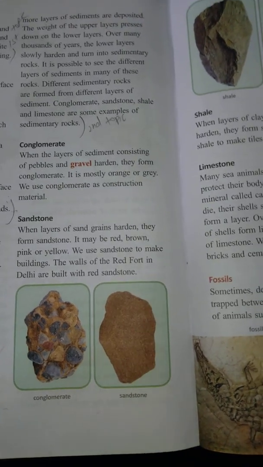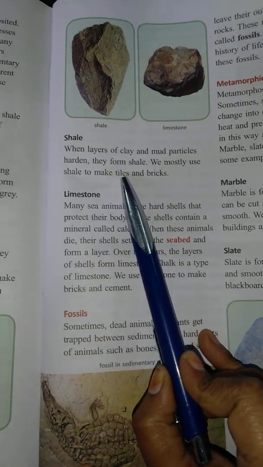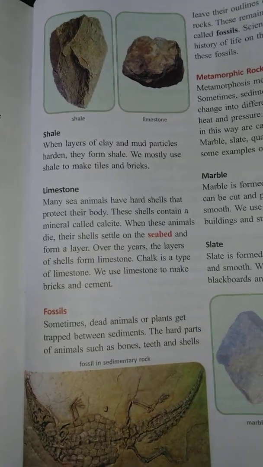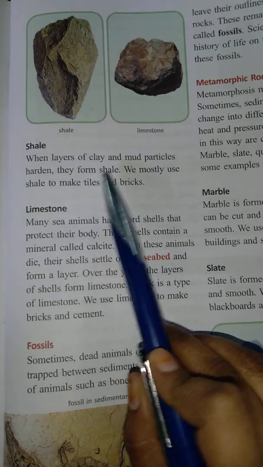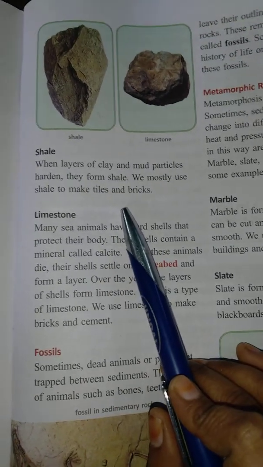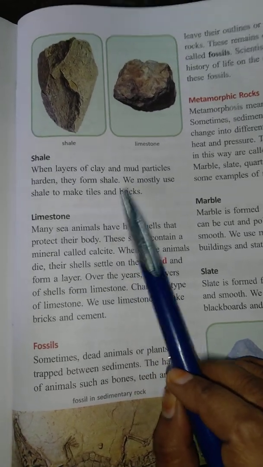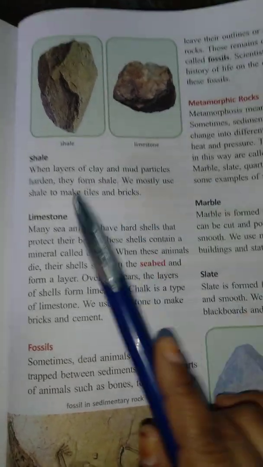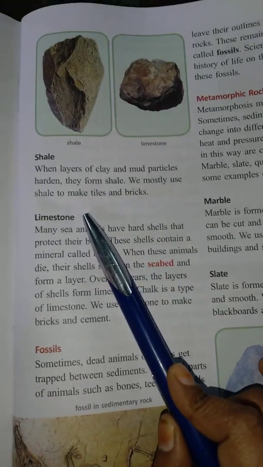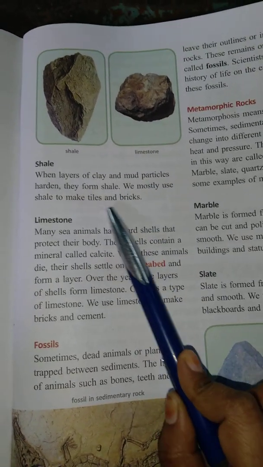Okay, this is sandstone. Now shale. When layers of clay and mud particles harden, they form shale. We mostly use shale to make tiles and bricks. How is the shale formed? When clay and mud particles are hardened. You know clay, no? With clay we can prepare anything, like fruits and toys. We can prepare toys with the help of clay. And when the clay and mud particles become hardened and form stone, that is called shale. Shale is mostly used in tiles and bricks.